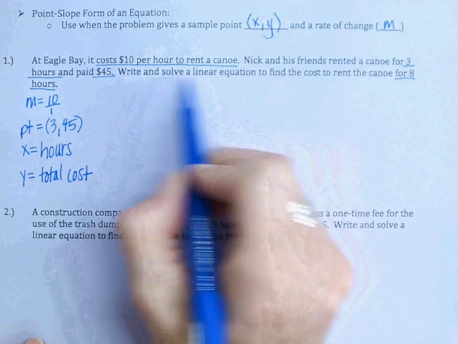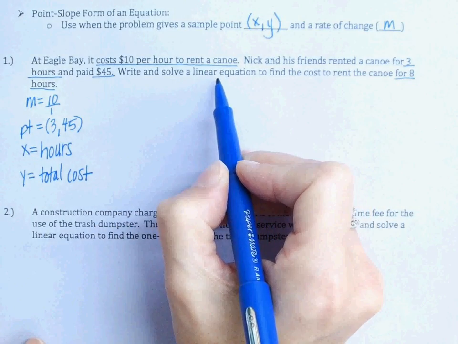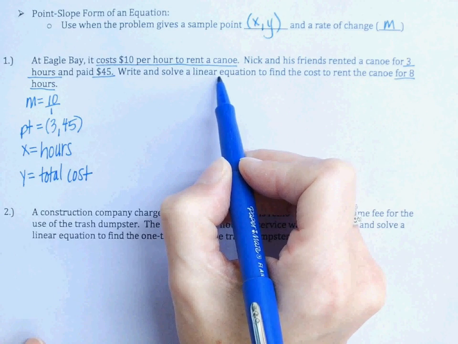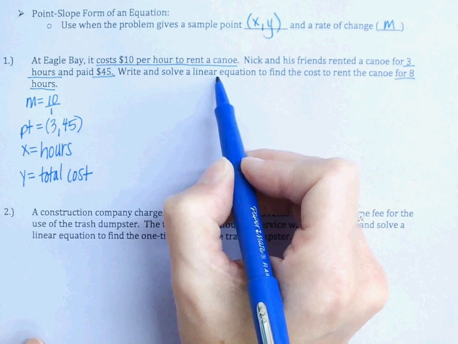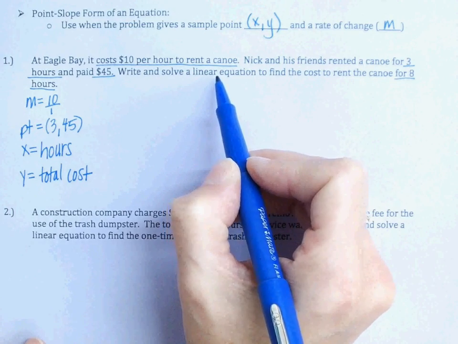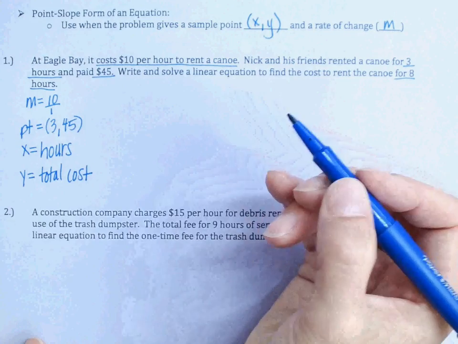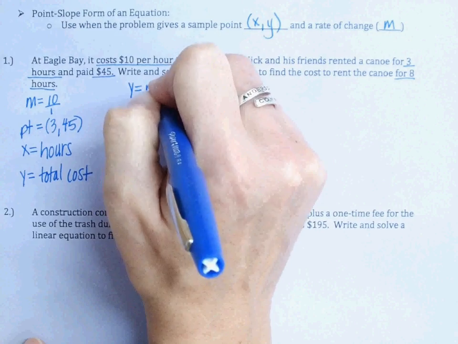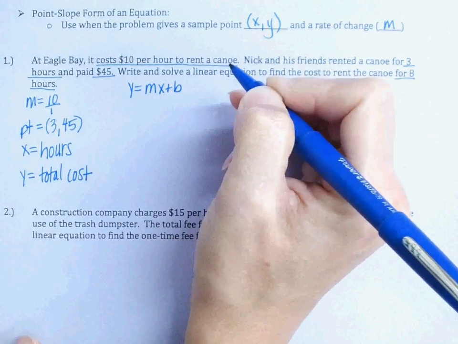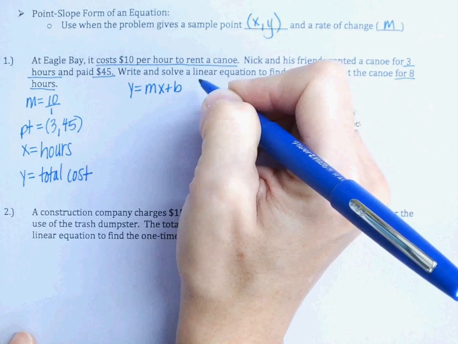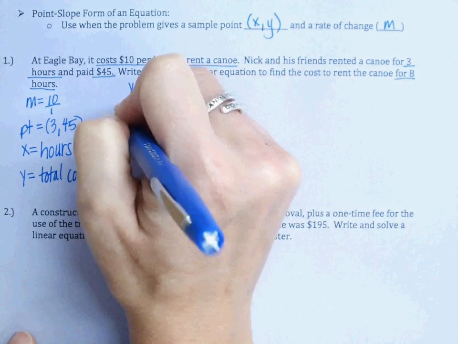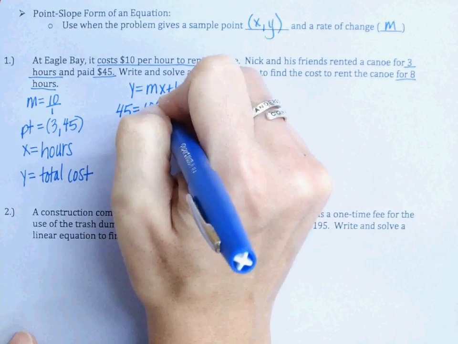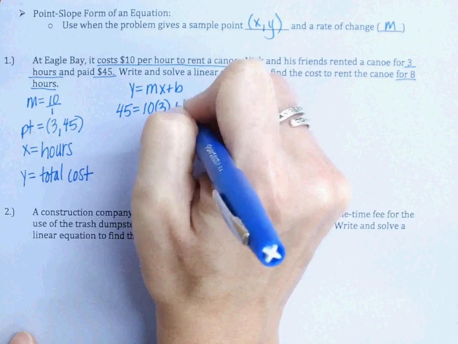So it wants us to write and solve a linear equation. To come up with our linear equation, we're going to make sure that it is in slope-intercept form, like we did on our first day of story problem notes. So using this information, I need to find b. Our goal is to put it into slope-intercept form, and we need to solve for b. So I'm going to put 45 in for y, 10 in for m, 3 in for x, and solve for b.